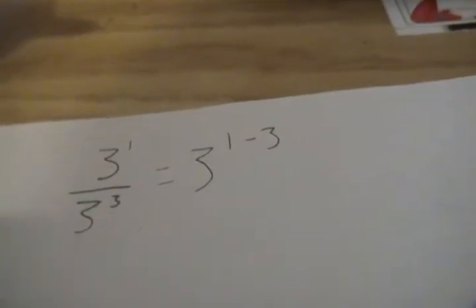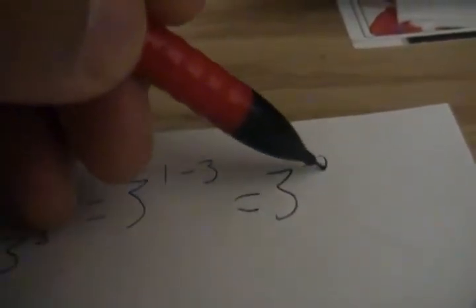In this case, we have a smaller numerator than denominator, so we're going to get a pretty interesting answer. Again, 3 is also 3 to the 1 power. Since we have like bases, we can subtract these. So this becomes 3 to the 1 minus 3. 1 minus 3, or negative 3 plus 1, is 3 to the negative 2.